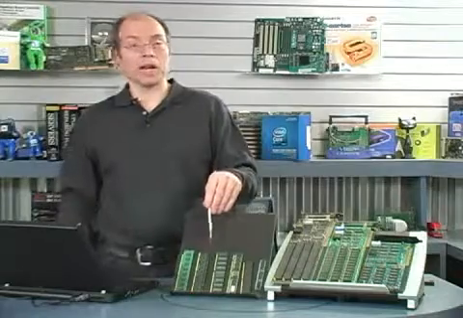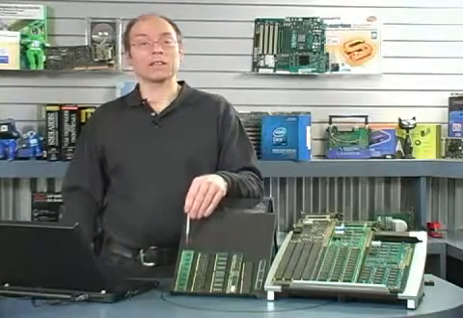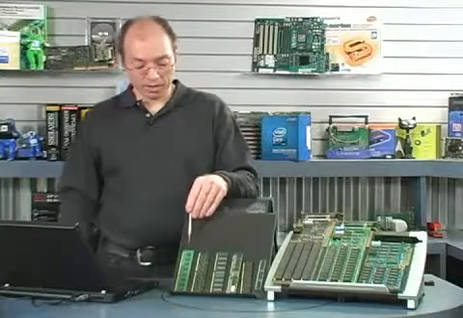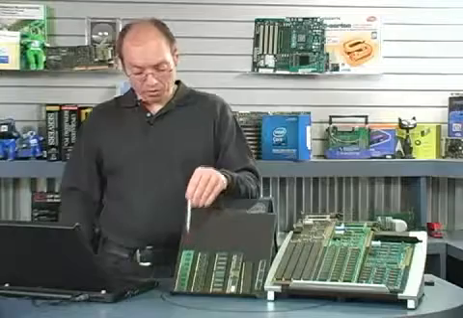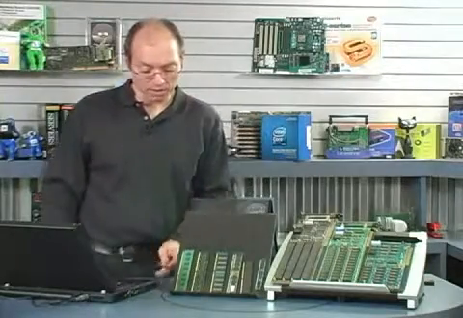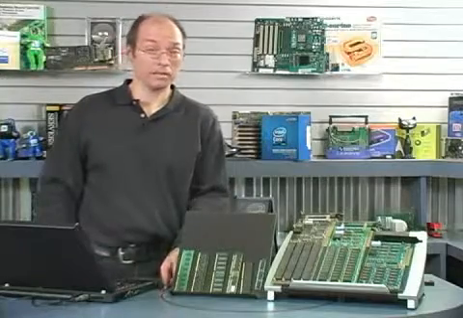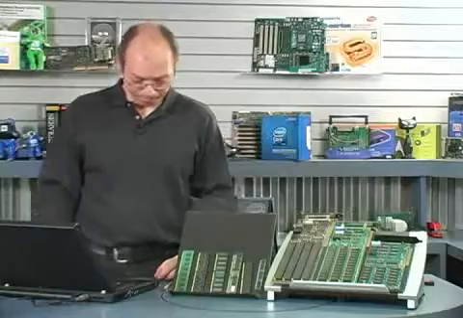We could go up to 1066 megahertz. With DDR3, we're up to 1600 megahertz. And in the future, they may even go faster. So most of the modern motherboards today will use DDR3. That's with the Core i series from Intel and the Phenom processors from AMD.